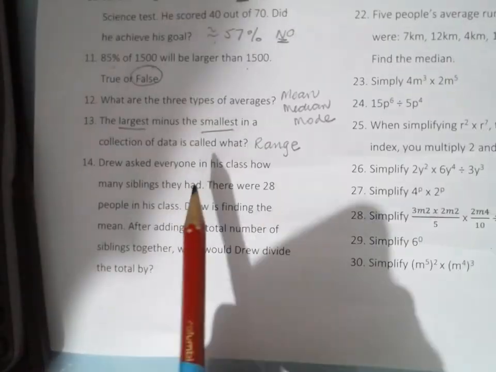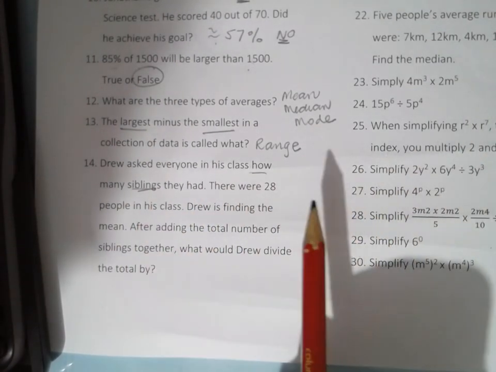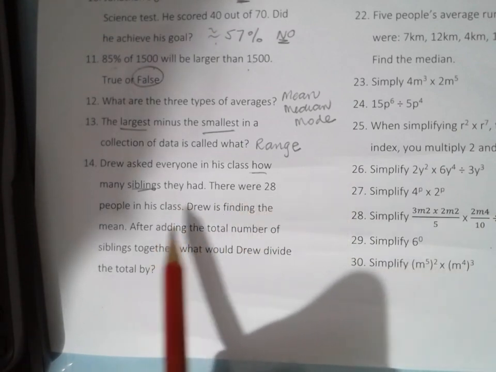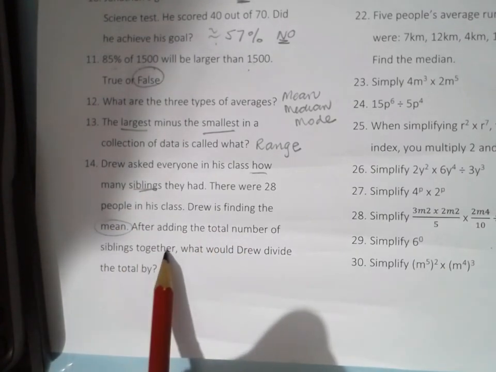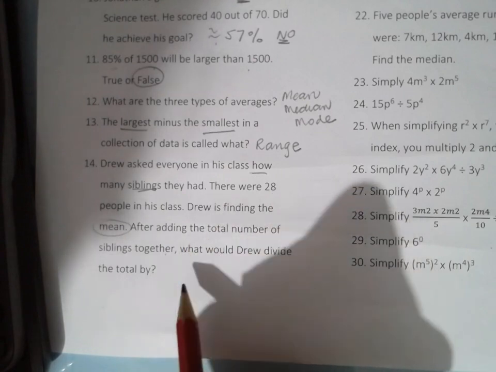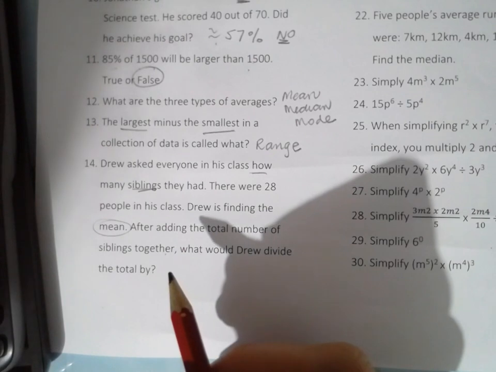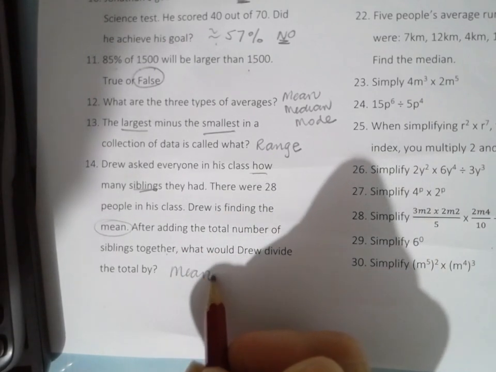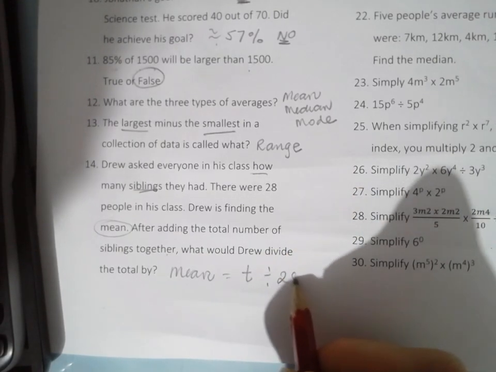Right, Drew asks everyone in the class how many siblings they had, brothers and sisters. There were 28 people in the class. Drew is finding the mean. After adding the total number of siblings together, what would Drew divide by? So let's say he added all of the siblings together and he got 40. Doesn't matter. So the mean is going to equal the total of all the siblings divided by 28.